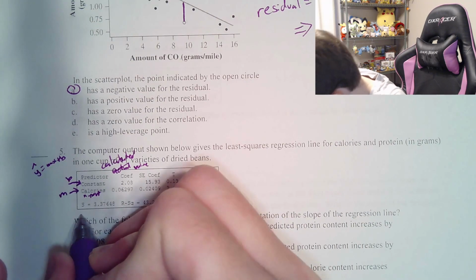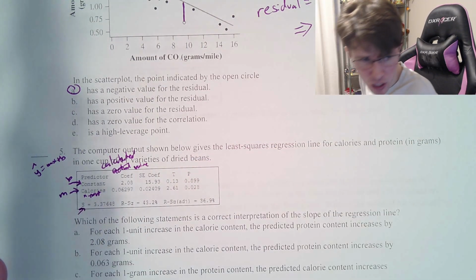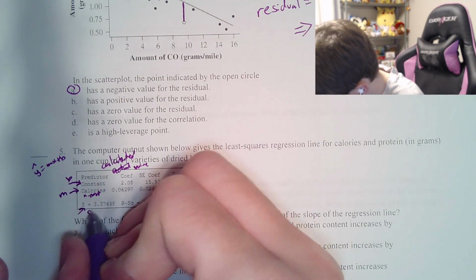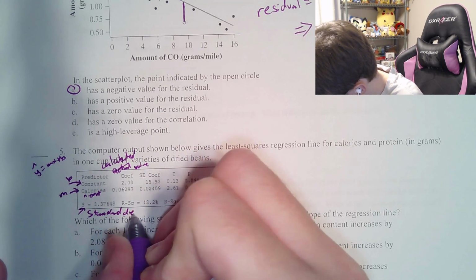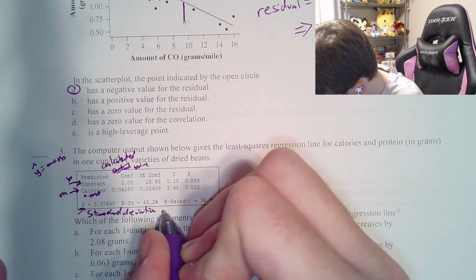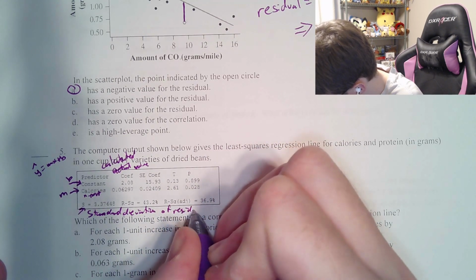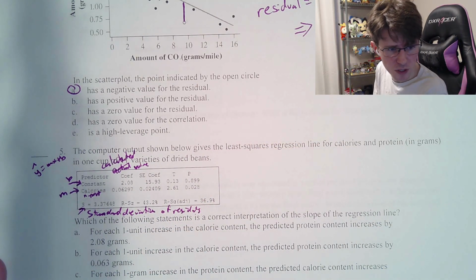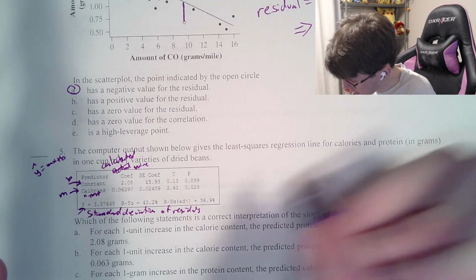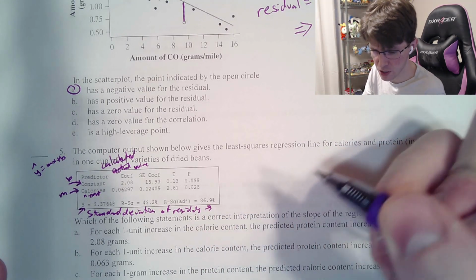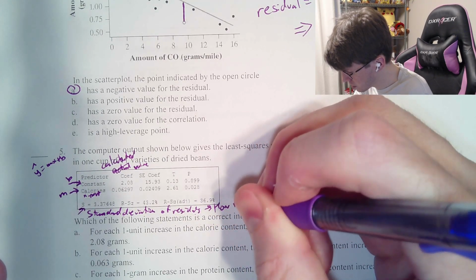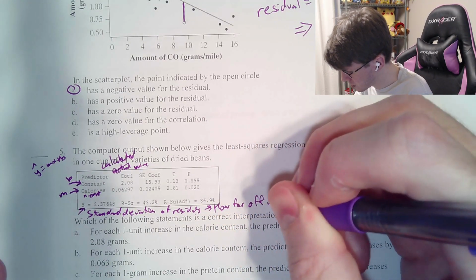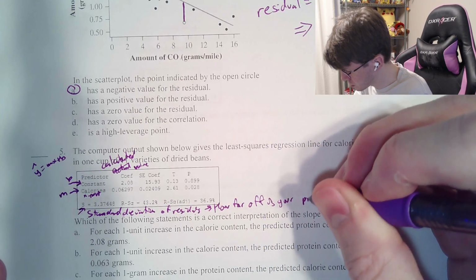S, this right here, is the standard deviation of the residuals. This is our standard deviation of residuals. And the standard deviation of residuals, what that means is how far off your prediction line is in general. How far off is your prediction line usually?